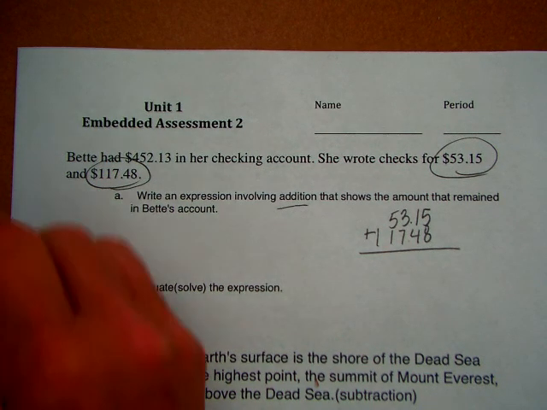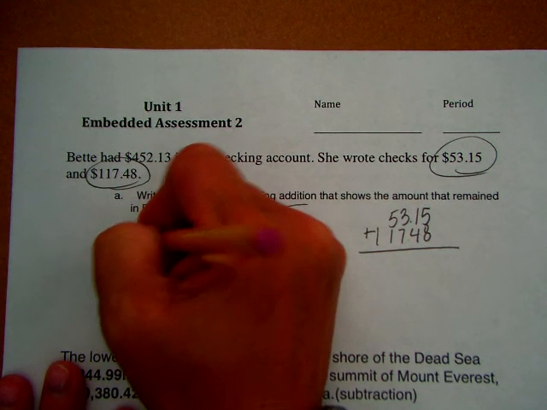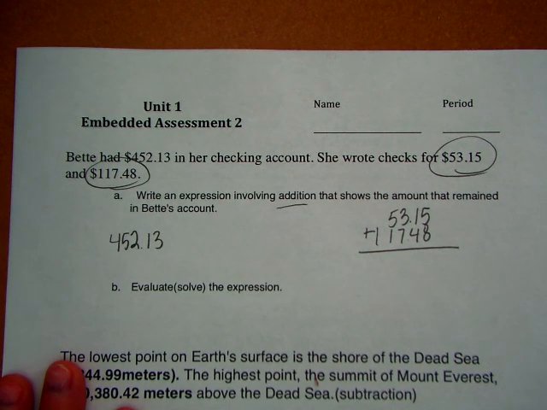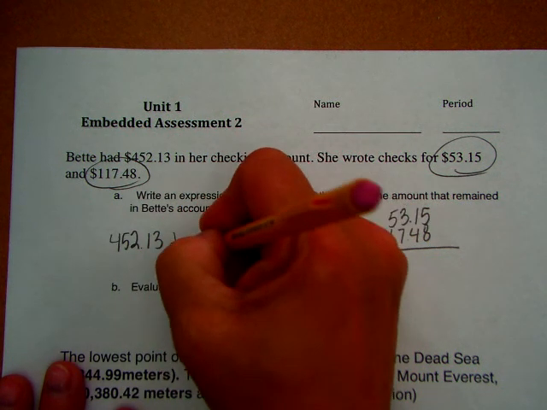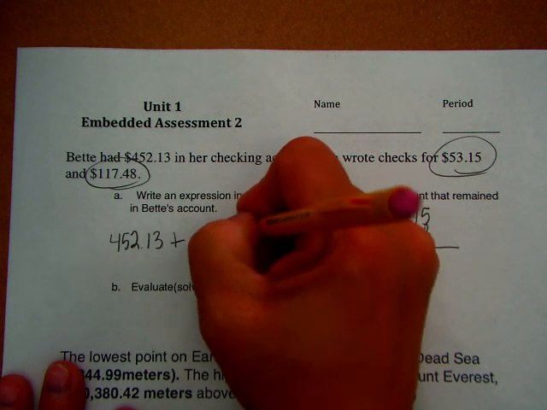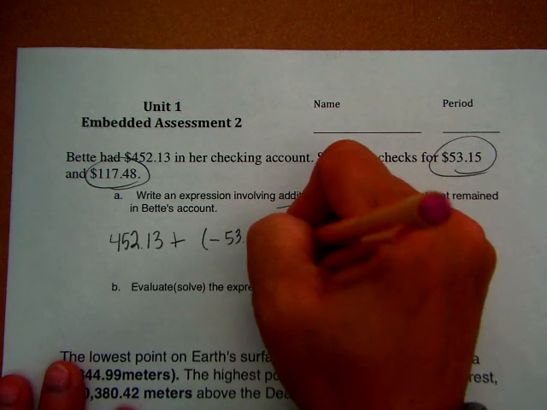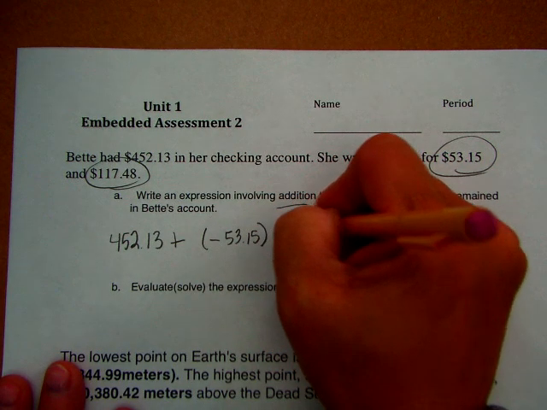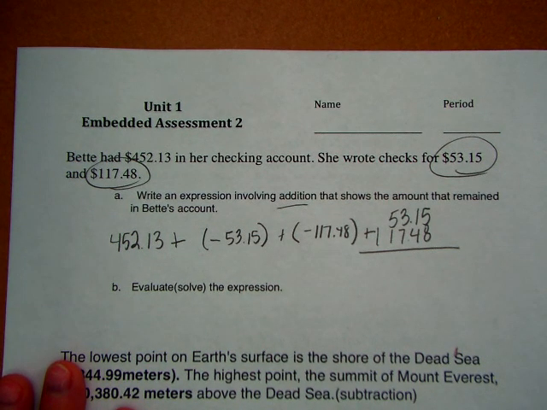So she started her checking account with $452.13. After that, she wrote checks for a negative $53.15, because when you write a check, you lose money. And then she wrote another check for $117.48. So that's what the actual problem would look like.